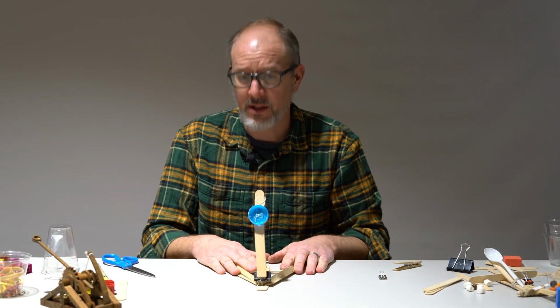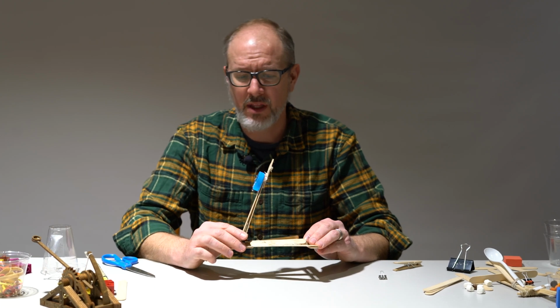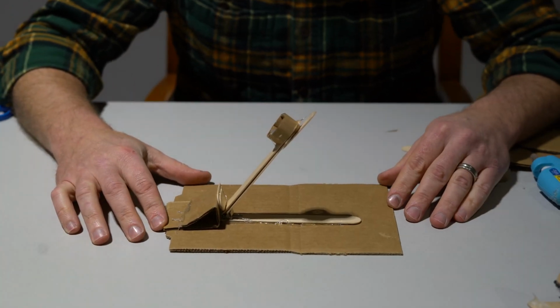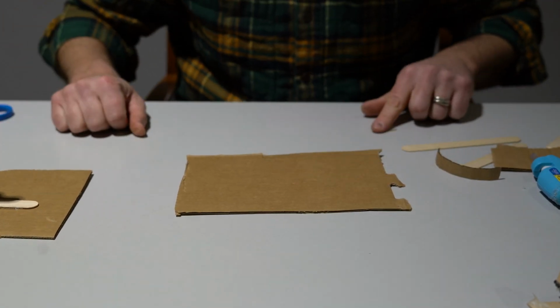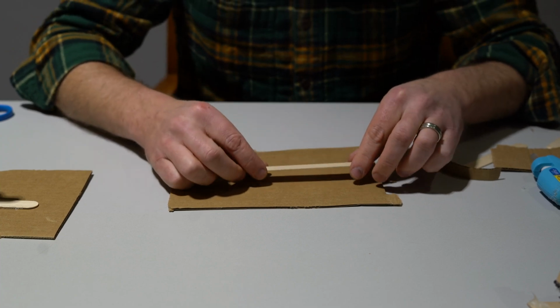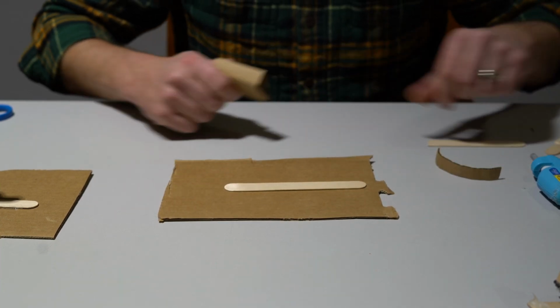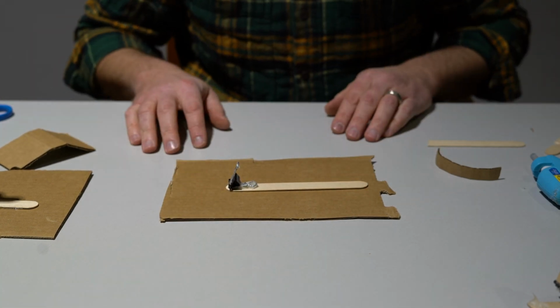So now we're going to make the last catapult, which I think is one of my favorite ones, and it's the closest one to the Da Vinci catapult. The materials you'll need to build this catapult are as follows: a base piece of cardboard, a popsicle stick that you'll glue to the base, a binder clip that we're going to glue on top of that base popsicle stick.